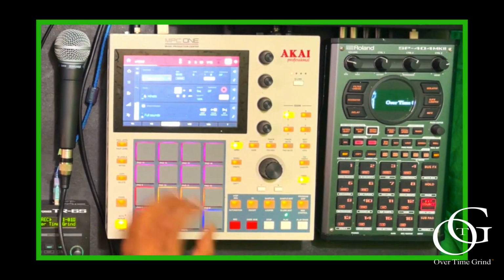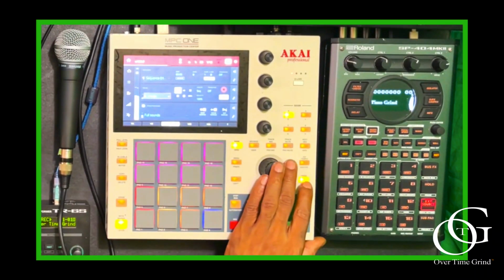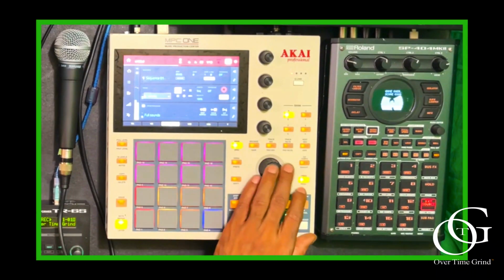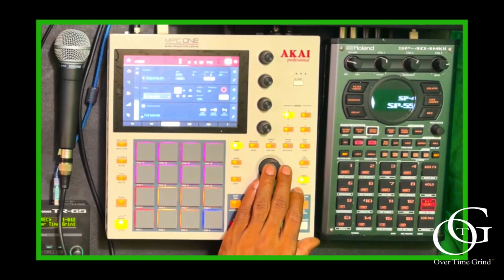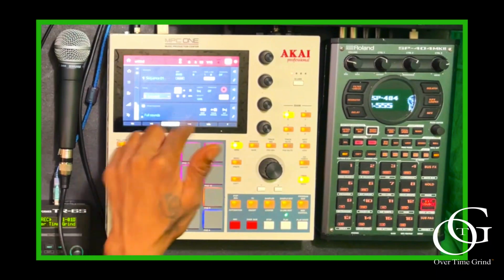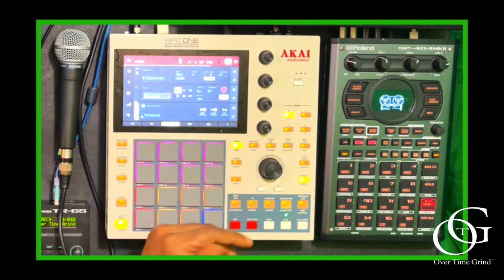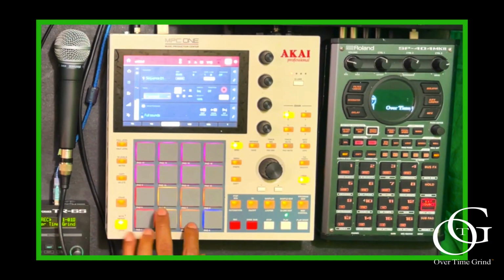You ain't know about it. I just put you on. I know I put you on. Y'all not even gonna say nothing, but I put you on. Y'all be in there doing the flam and ratchets and all. I ain't even gonna say nothing.